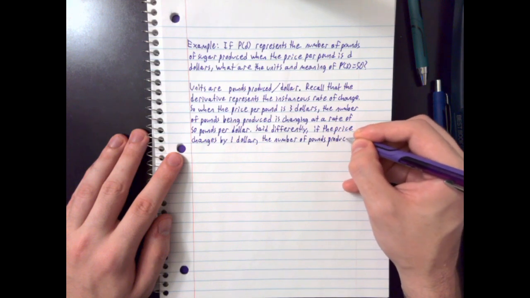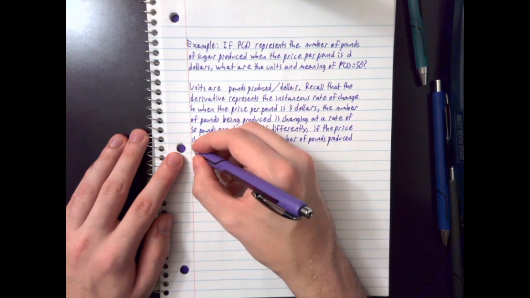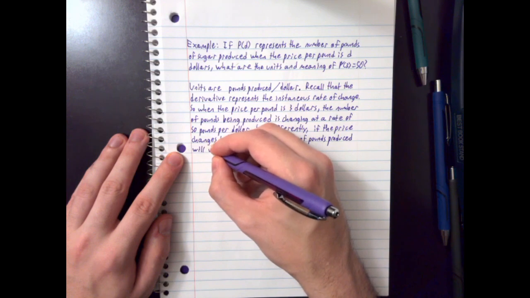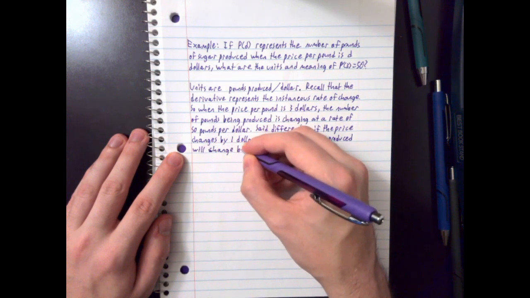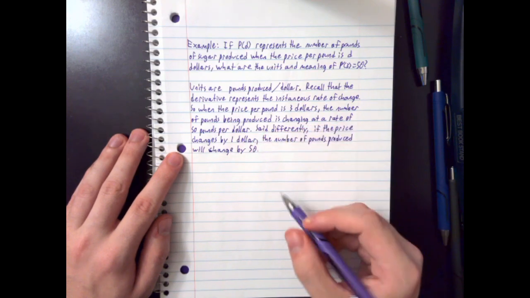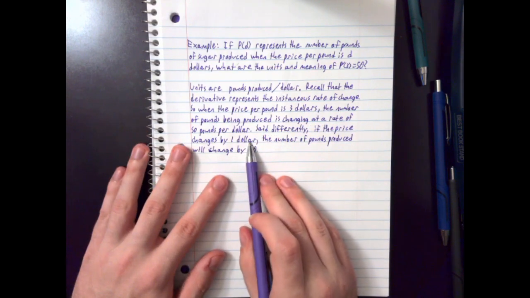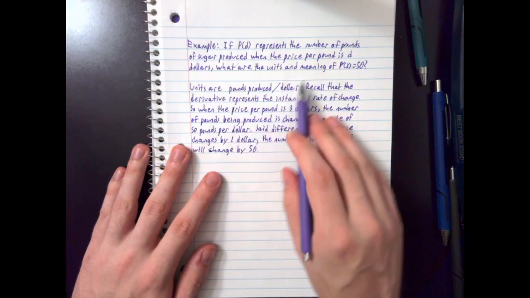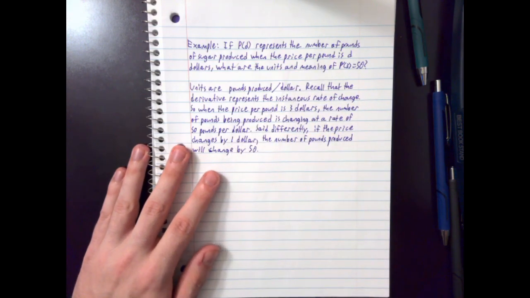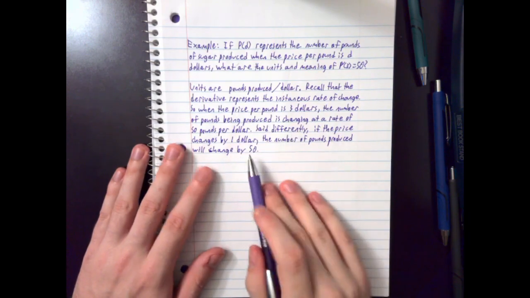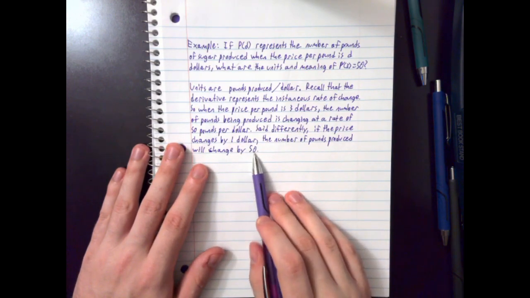And so if I increase the price per pound by $1, then I am going to increase the number of pounds produced by 50.